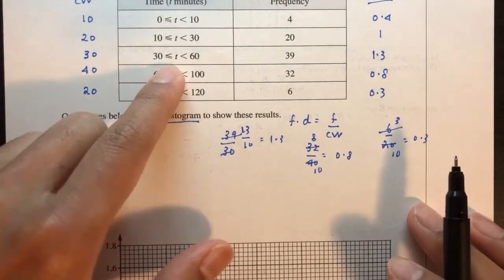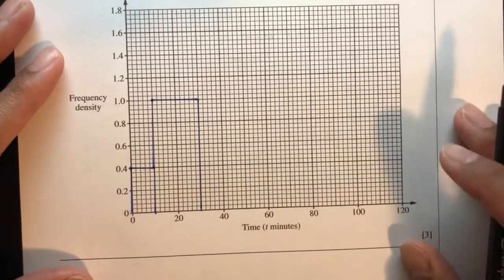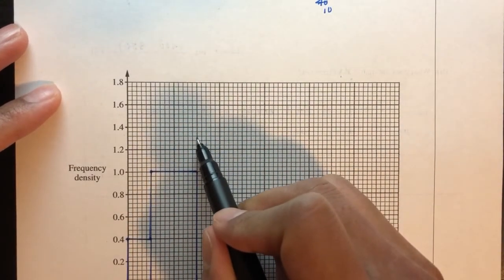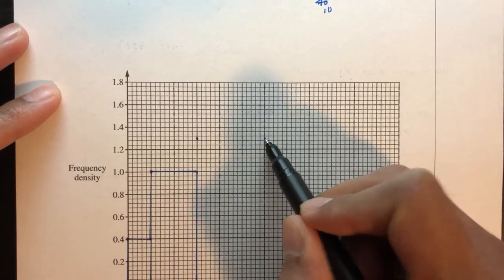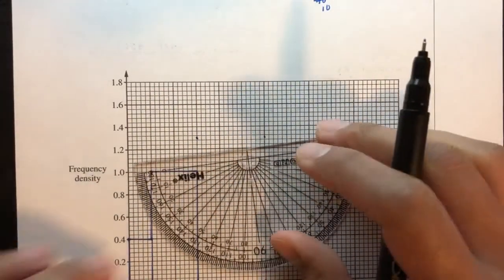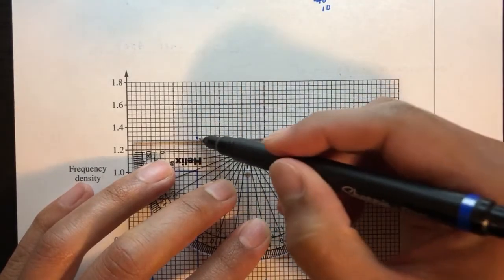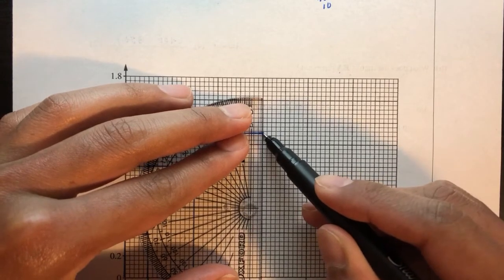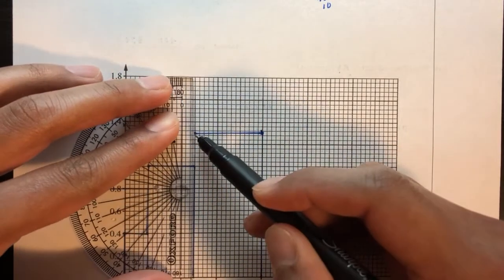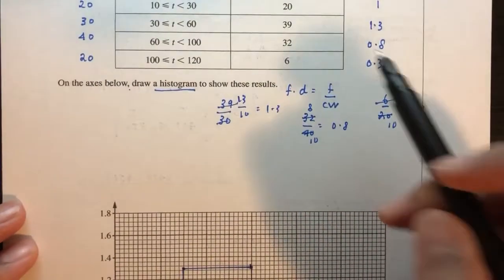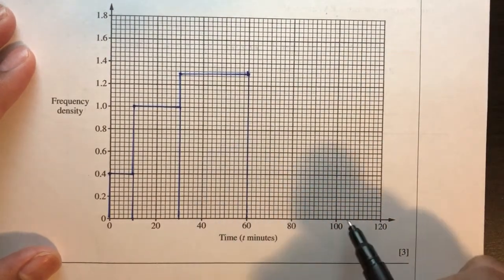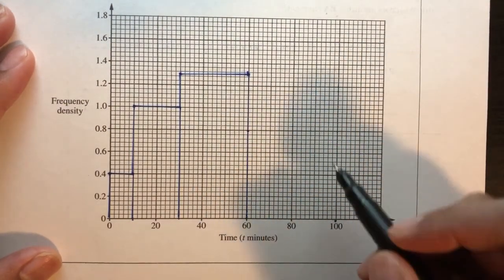And the next class will be 30 to 60, 39. So 30 to 60, and the value is 1.3. My bad. 1.3 will be here. So let's join these 2 points. And we have this one, 60 to 100, 0.8. So 60 to 100, 0.8 will be here and here.